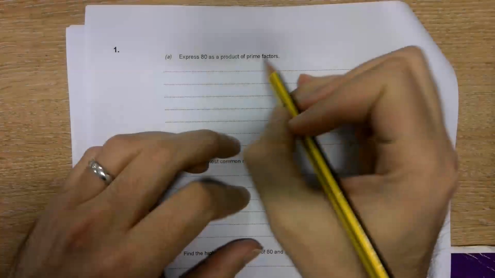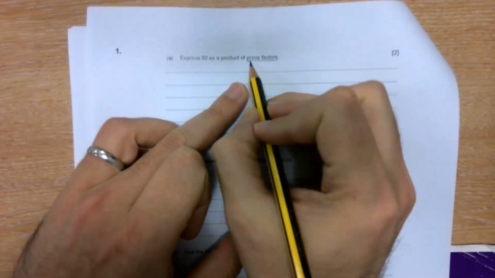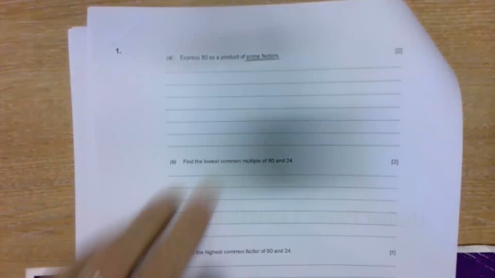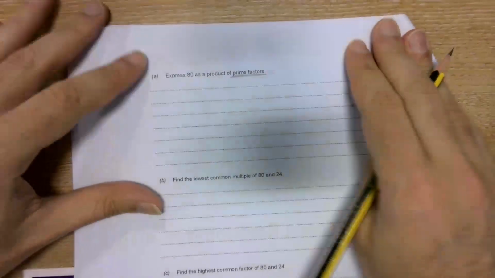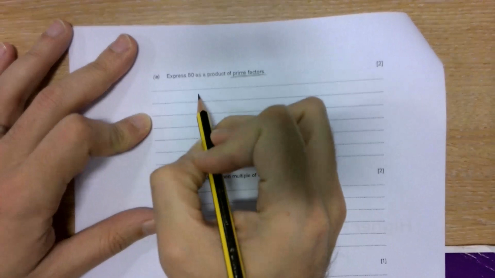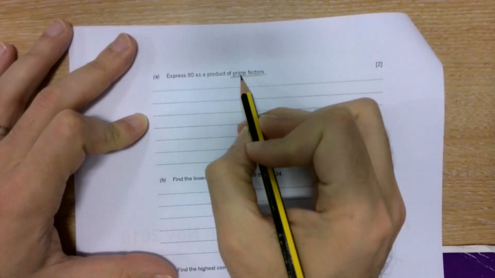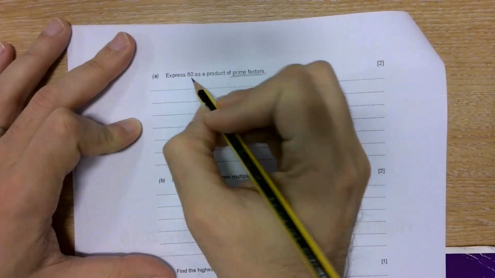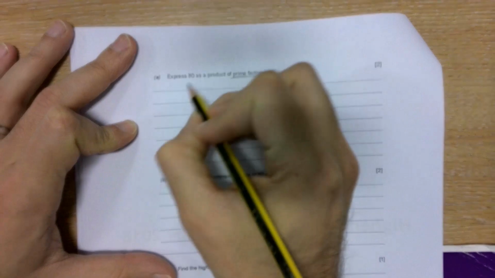Now basically straight away, as soon as you see those words, you should be thinking of a factor tree. Now remember, what a factor tree does is it splits this up into all its factors, but it takes out the prime numbers at each point. So try and divide this thing by 2 as many times as you can.